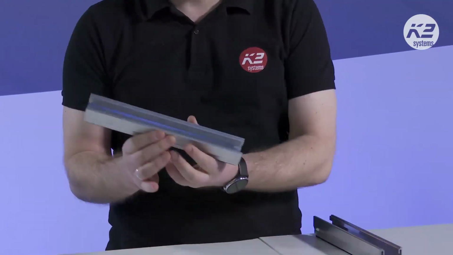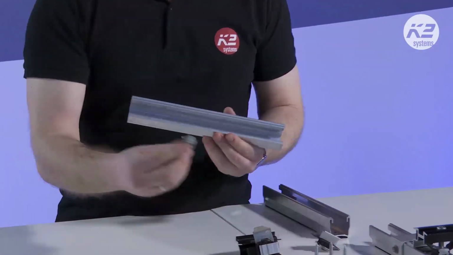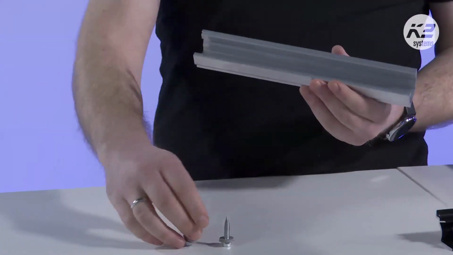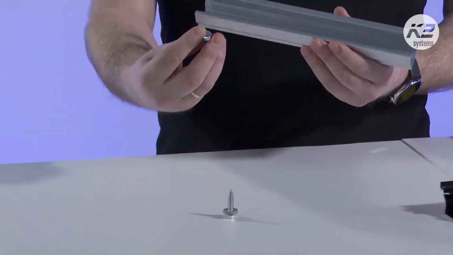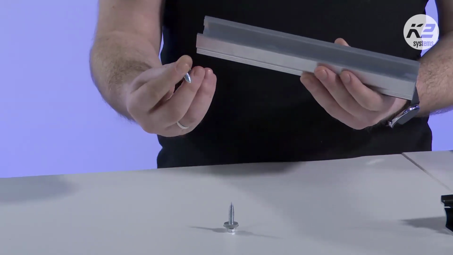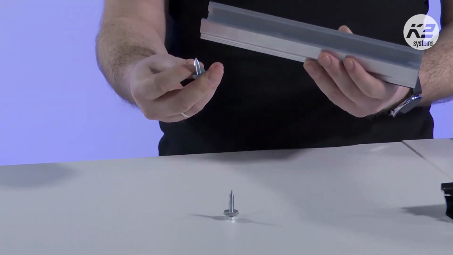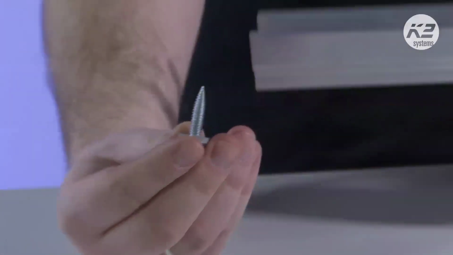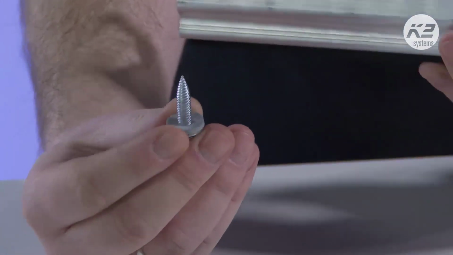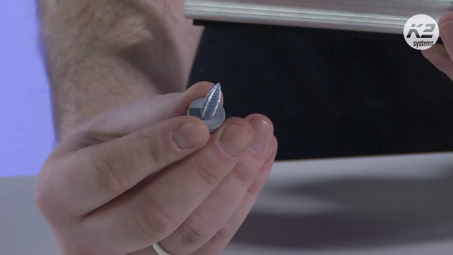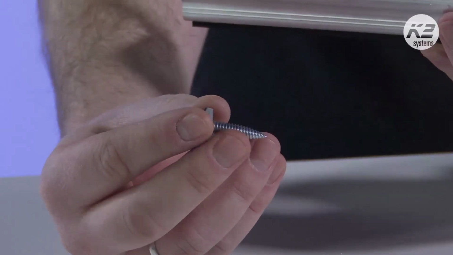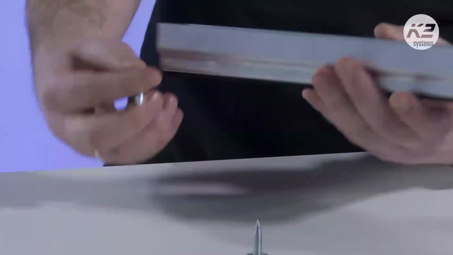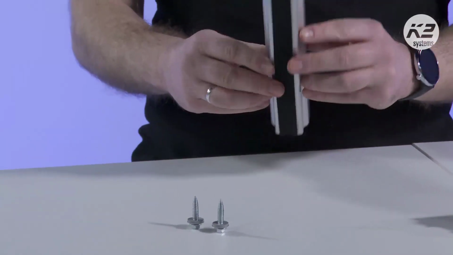We install it by 4 screws, turning them into the trapezoidal sheet. These are thread forming screws. So that means that screwing this screw into your metal sheet, you will not drill it, but the screw will move the material to the sides, and this provides a better holding. So it is for trapezoidal metal sheet.